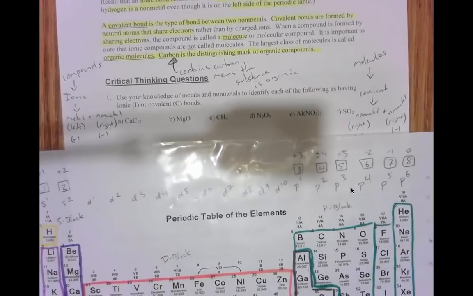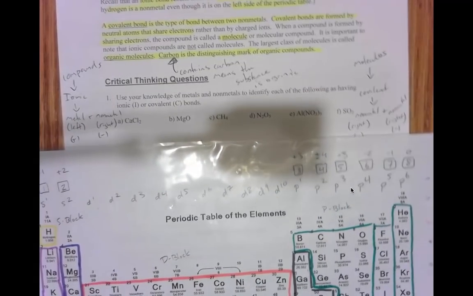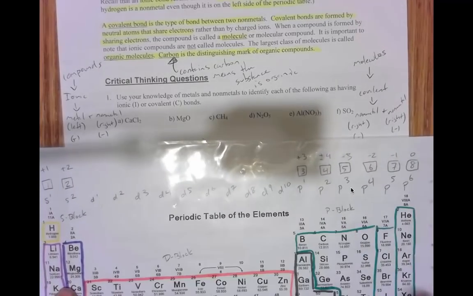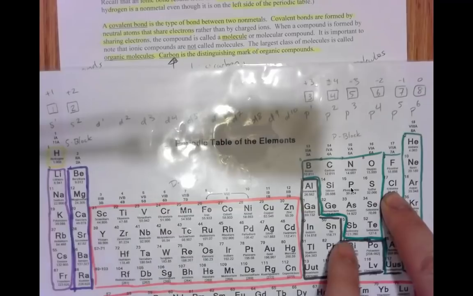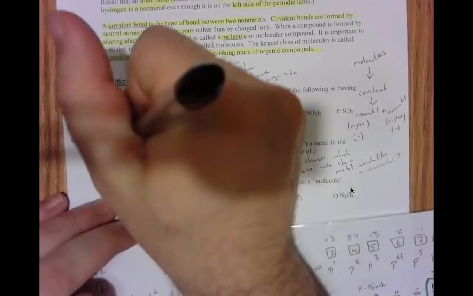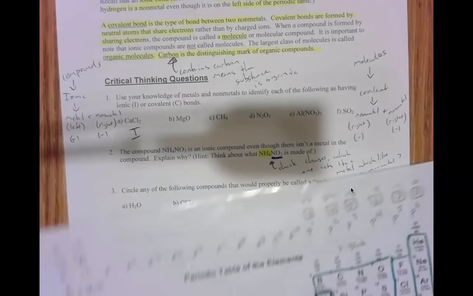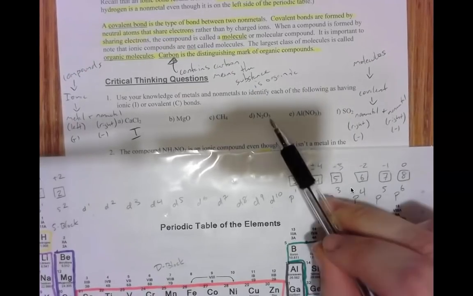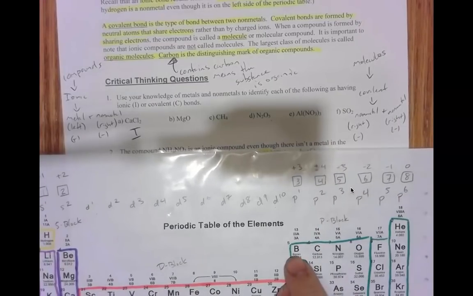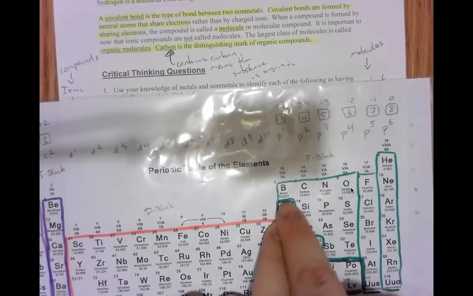So first, a few examples. We can find an example of an ionic compound. An ionic compound would be example A, because we have calcium and chlorine. So calcium is on the left side of the staircase, chlorine is on the right side. So we know that this is ionic. An example of a covalent would be one like D, where we have nitrogen and oxygen. Nitrogen is right here on the right side. Oxygen is also on the right side. So this would be a covalent bond.